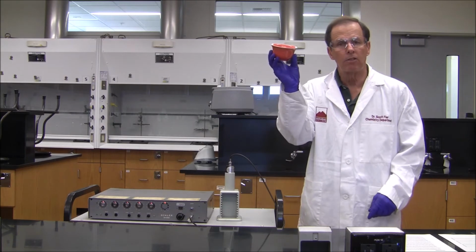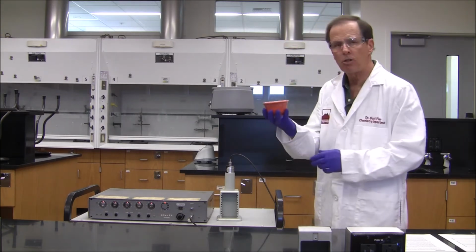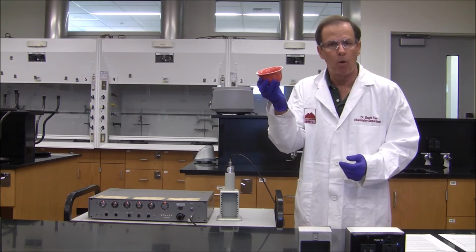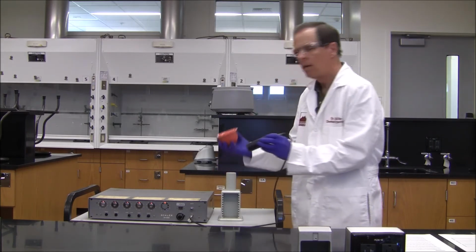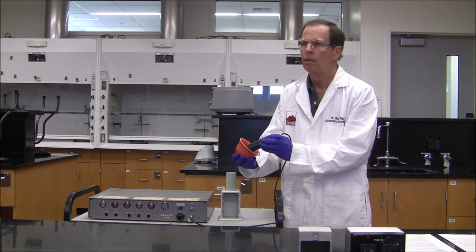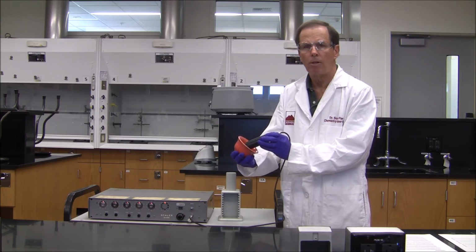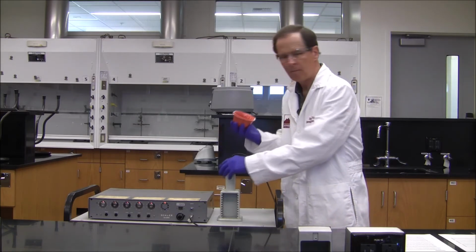This is a piece of Fiestaware that I got from my kitchen. Fiestaware comes in lots of different colors, as you may know. This is a classic orange color they have now. And if I test my Fiestaware with the Geiger-Müller counter, or the Geiger counter, not much radioactivity associated with that.